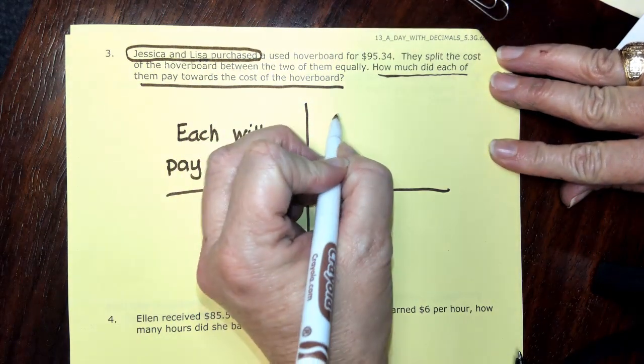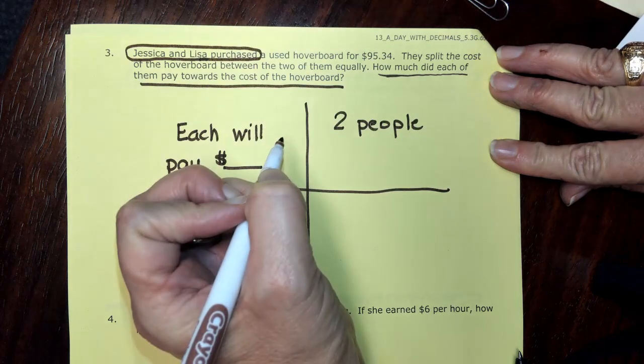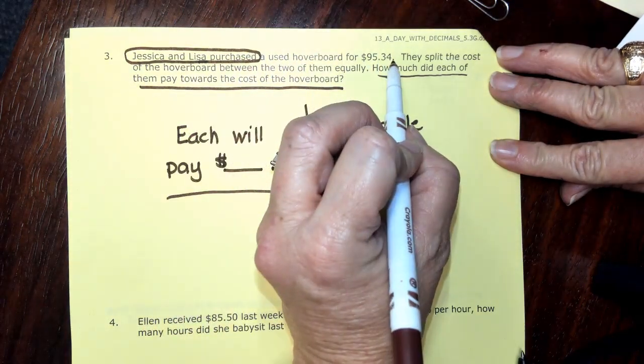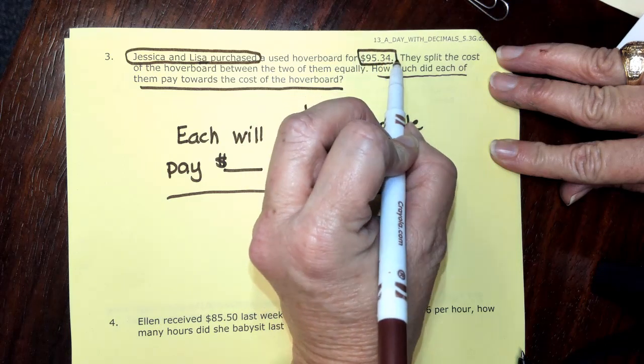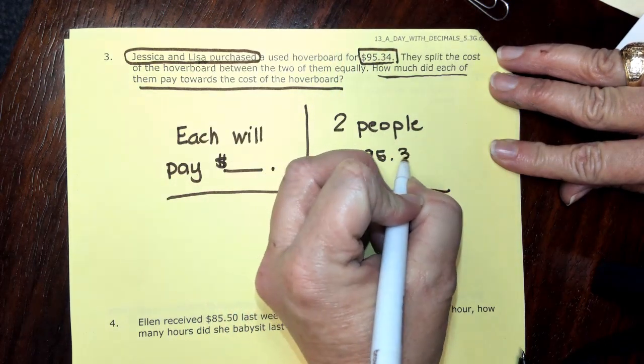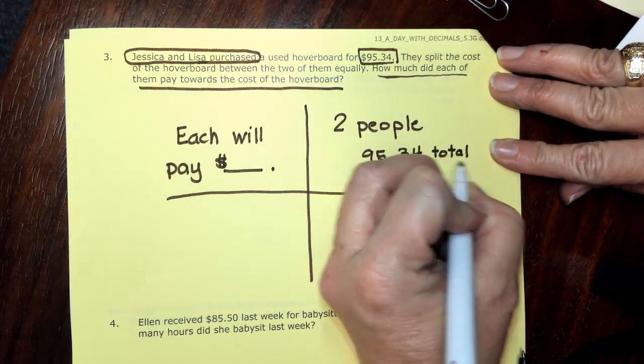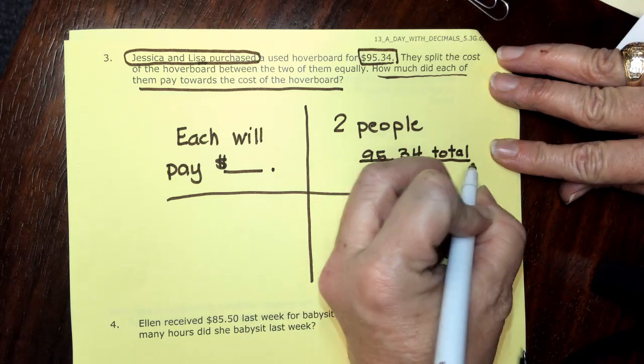So we have 2 people in our story. And they purchased the hoverboard for $95.34. So that's going to represent my total, because that's the total amount that they paid.